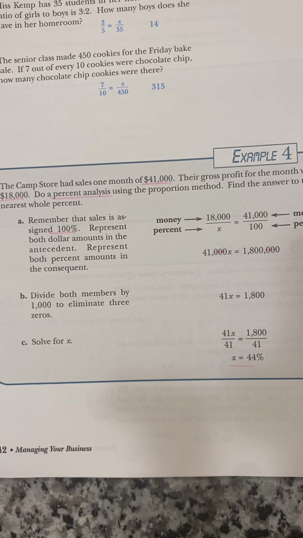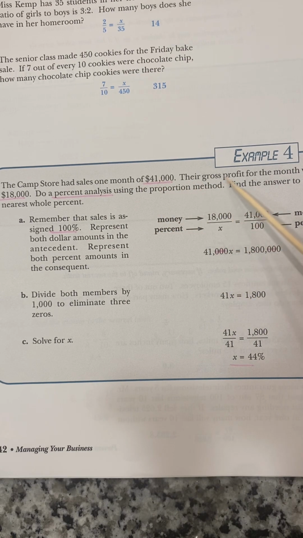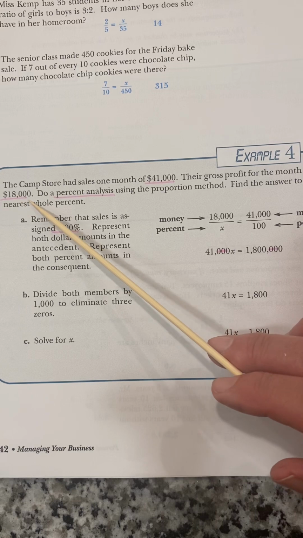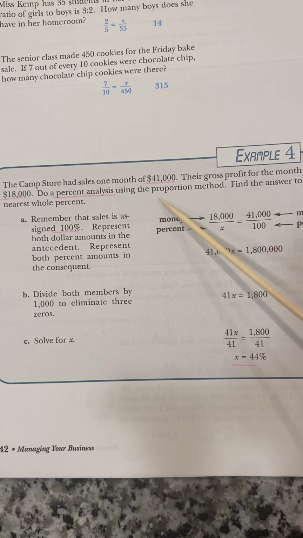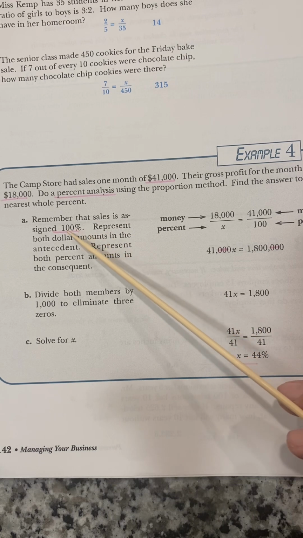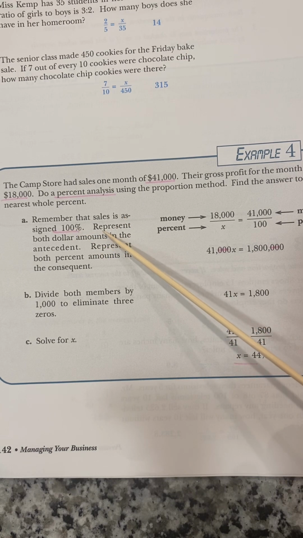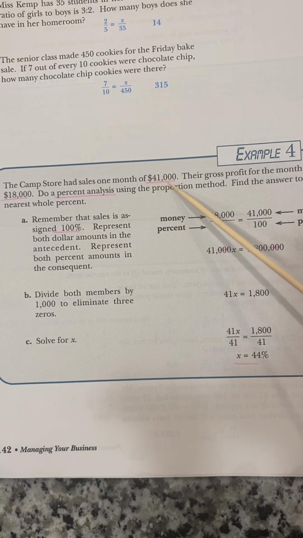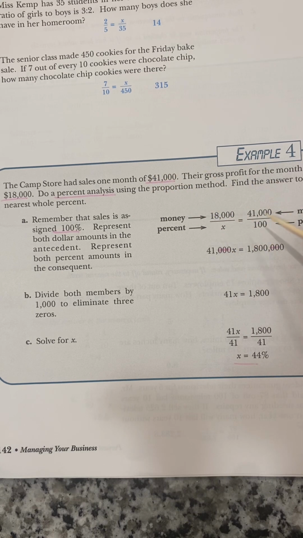So the camp store had sales of, we're doing sales here. The camp store had sales of $41,000 in 1 month. Their gross profit for the month was $18,000. Do a percent analysis using the proportion method. So remember that sales is going to be assigned 100%. So you're going to know that that's going to be 41,000 over 100 to a percent.